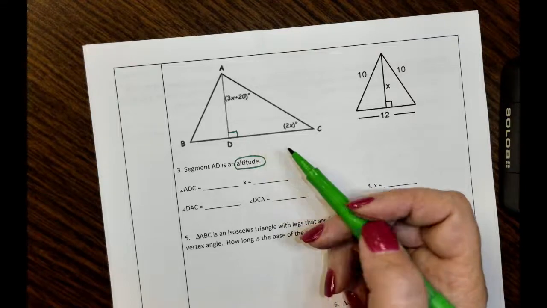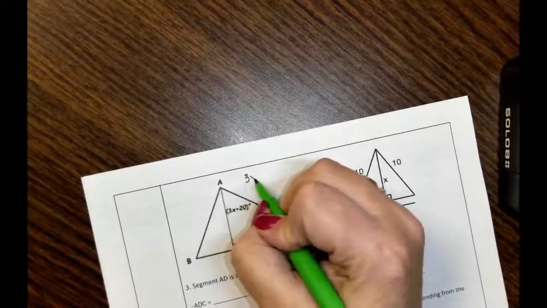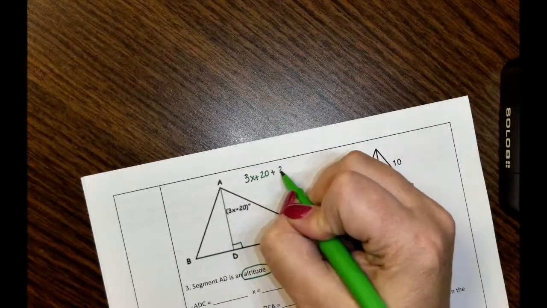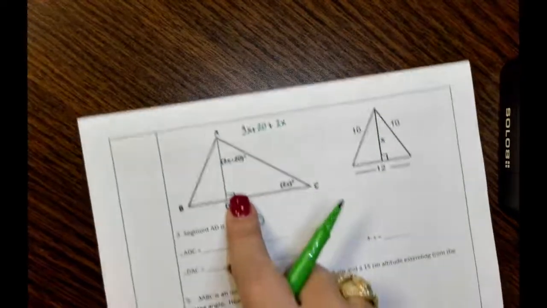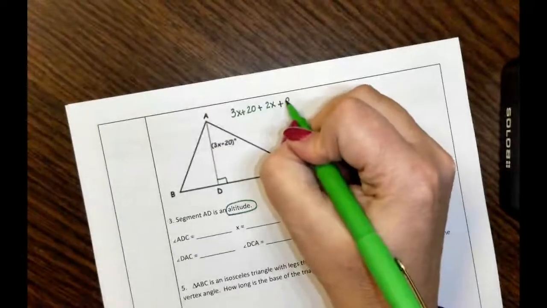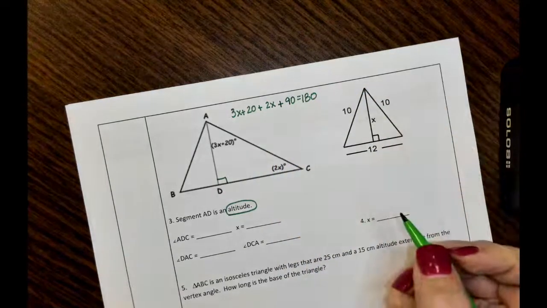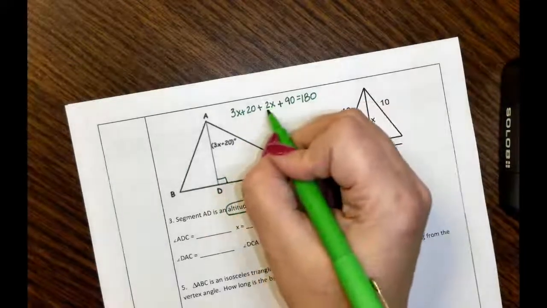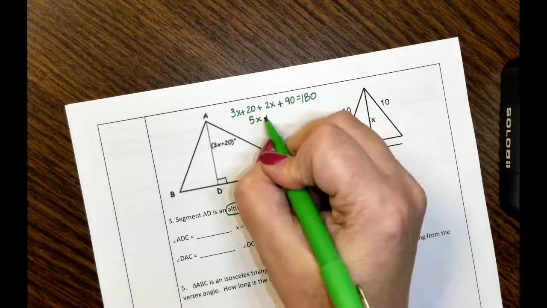So I'm going to come up here and say, okay, then 3x plus 20 plus 2x, this angle plus this angle plus this angle, equals 180. So now you've got your equation. Combine your like terms. 3x and 2x is 5x. 20 and 90 is 110 equals 180.